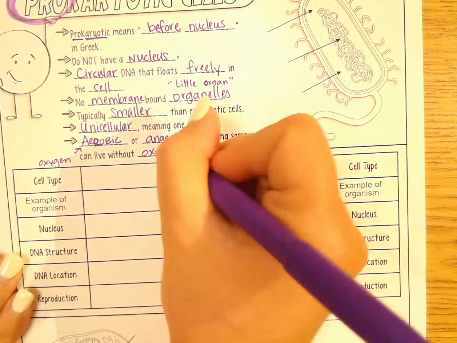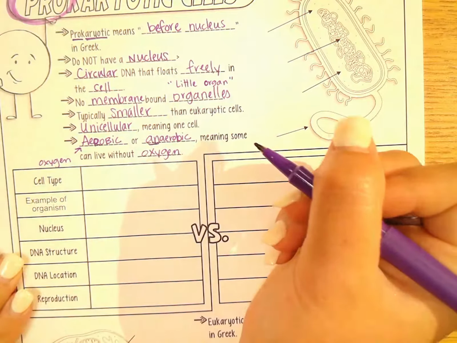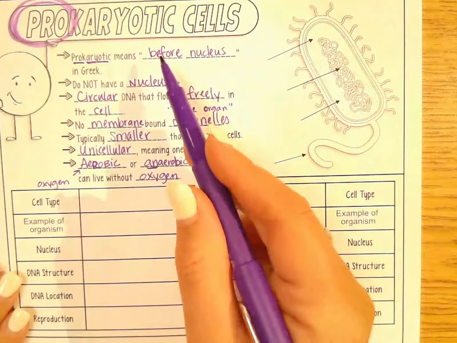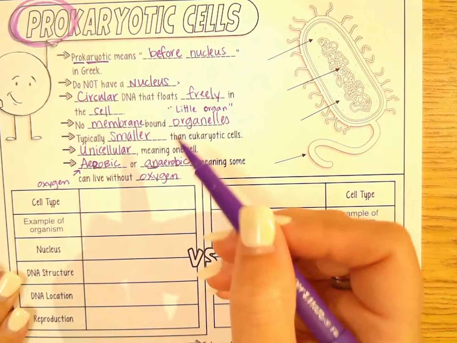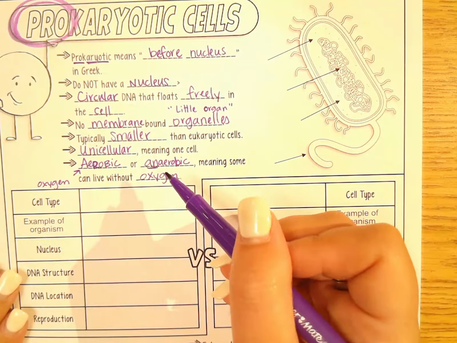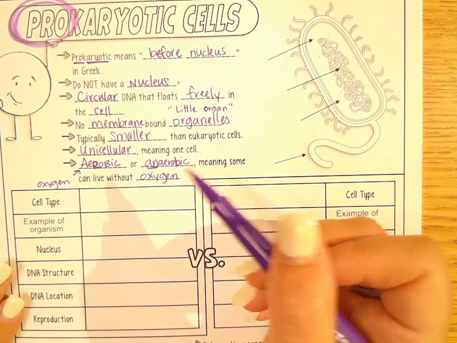Okay? So anaerobic means no oxygen, right? It doesn't require oxygen to survive. So prokaryotic cells can be either one, right? They can need oxygen or they cannot. Eukaryotic cells are really different than that. They're going to need some help.